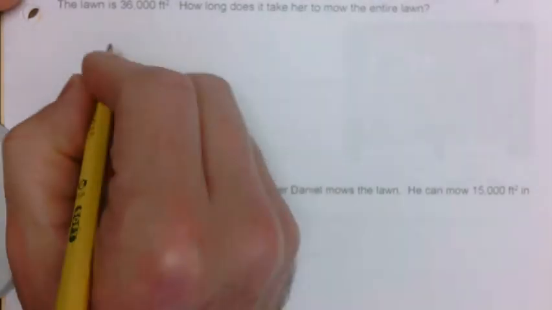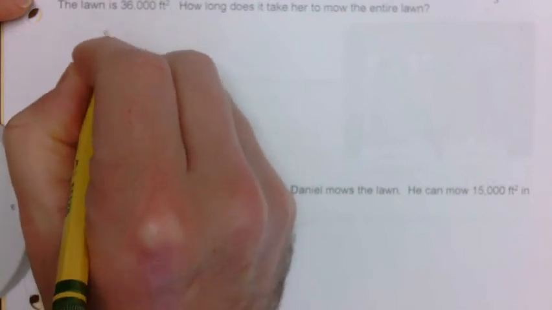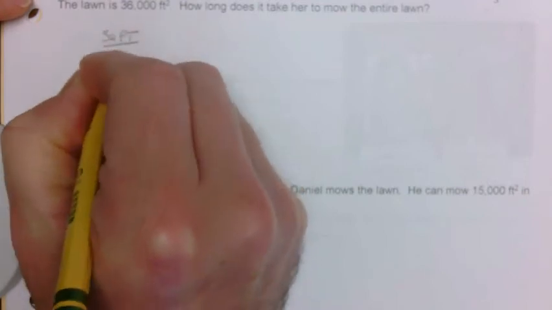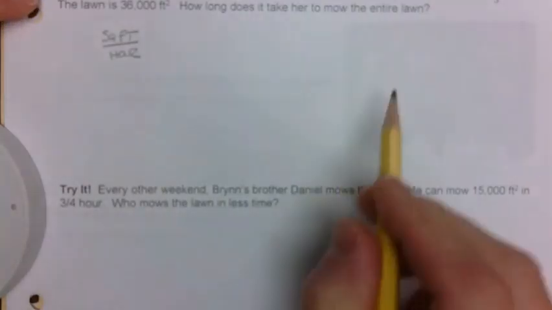In example 4, we're told that Bryn mows the lawn every other weekend. She can mow 12,000 square feet in 2/3 of an hour. The lawn is 36,000 square feet. How long does it take for her to mow the entire lawn? Again, we're going to set up some rates here, this time as square feet per hour. We're going to look at the rate that Bryn mows. She can do 12,000 square feet in 2/3 of an hour.